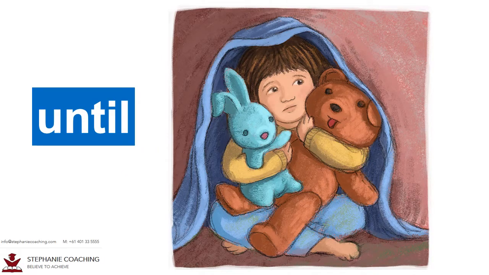Word number 17 is until. Until means up to something. For example, I will hide in my blanket until my mom comes home. Until is often misspelled with a double L. Remember, until has only one L.